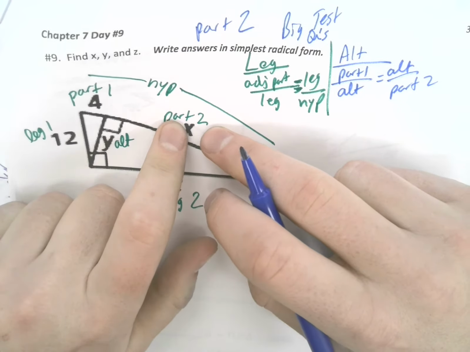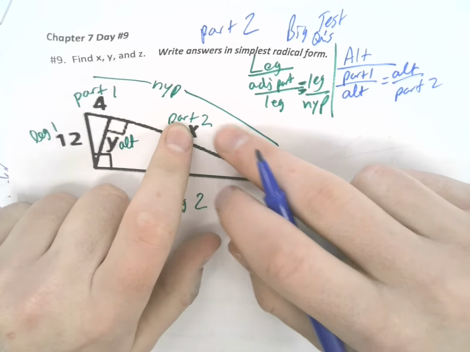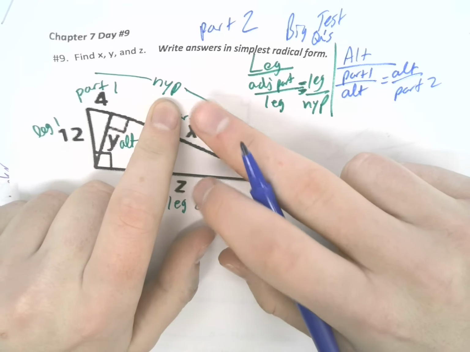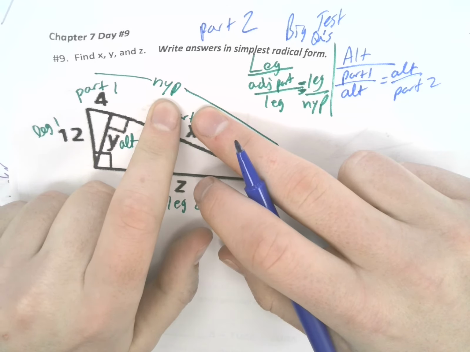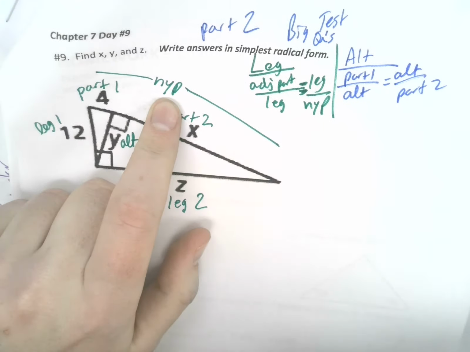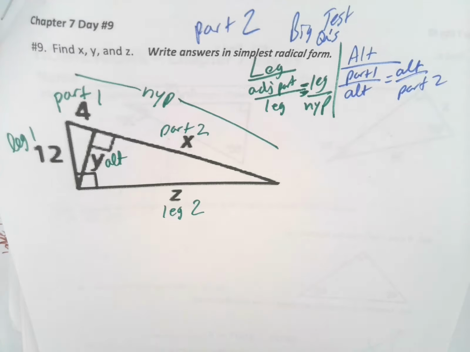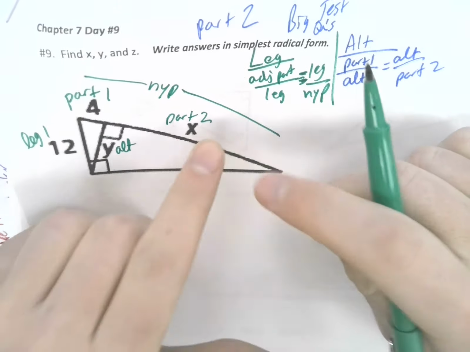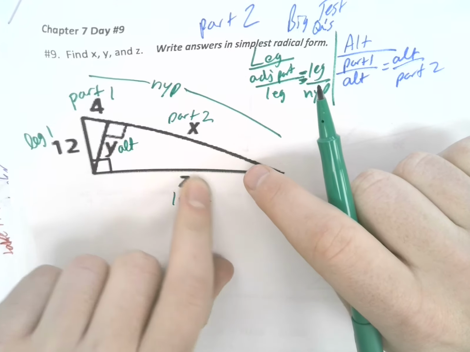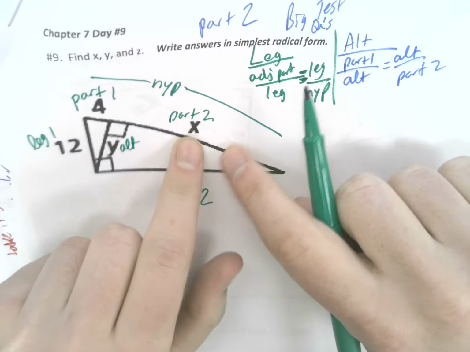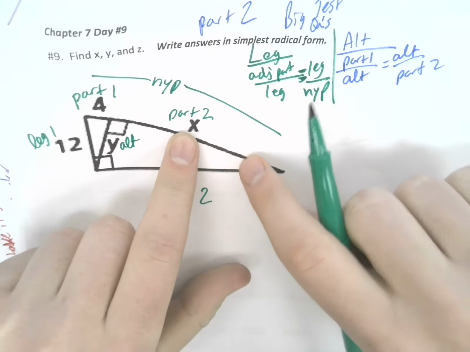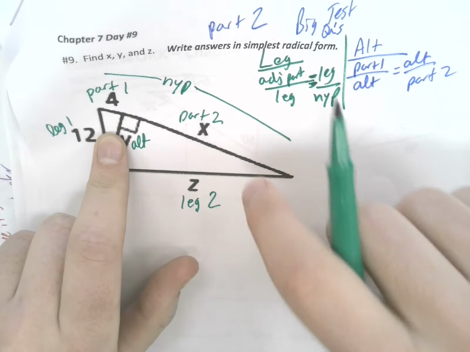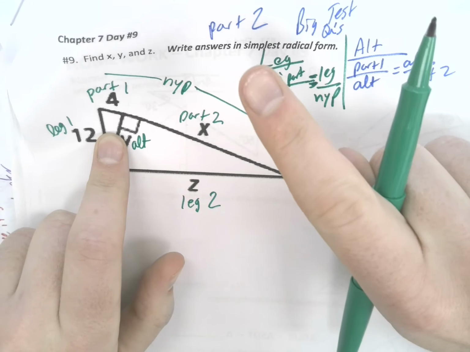So, real quick, hopefully if you haven't gotten started, this will help you. But if you have got started and you're stuck, let's talk about it a little bit. You're probably really confused because it seems like we need part 2 to do almost everything, right? To find the altitude, to find leg 2, we have to know part 2. So guys, the only way we're going to be able to do this is by using a formula that has everything but one thing that we don't know.